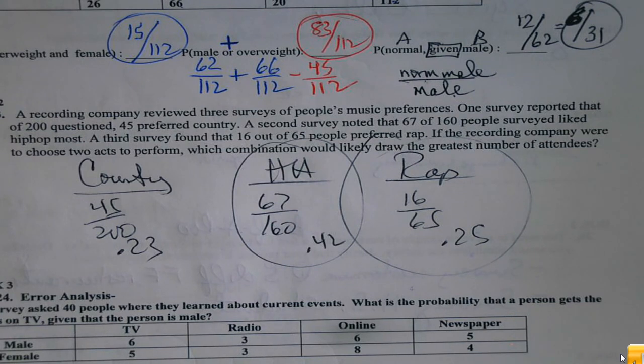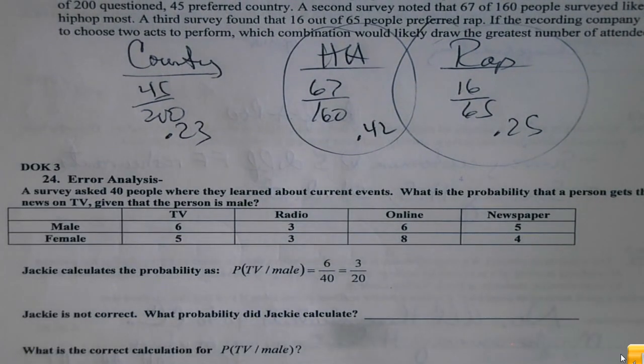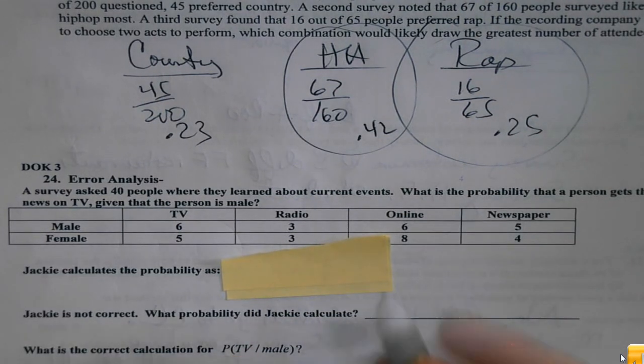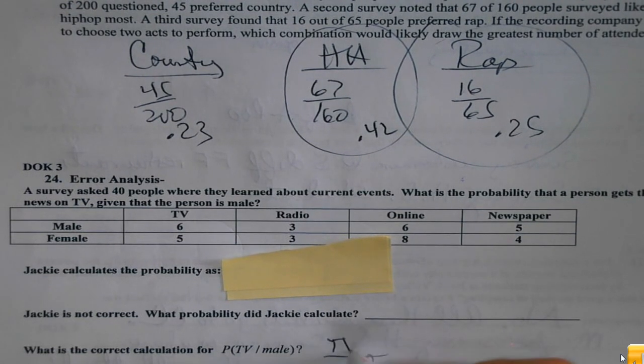And finally, error analysis. Survey asked 40 people where they learned about current events. What's the probability the person gets the news on TV given they are male? Okay, forget about what they're doing. Television, male. Male on the bottom. TV and male on top.